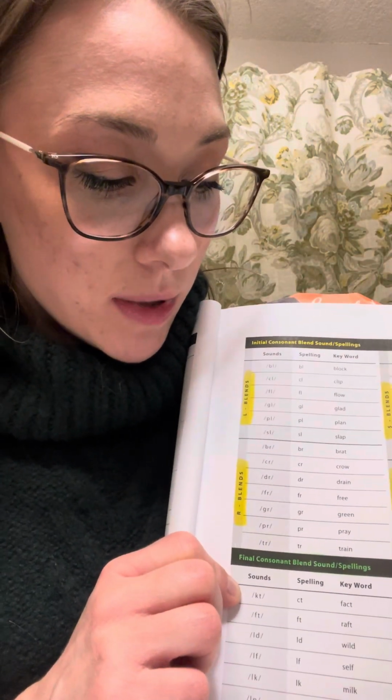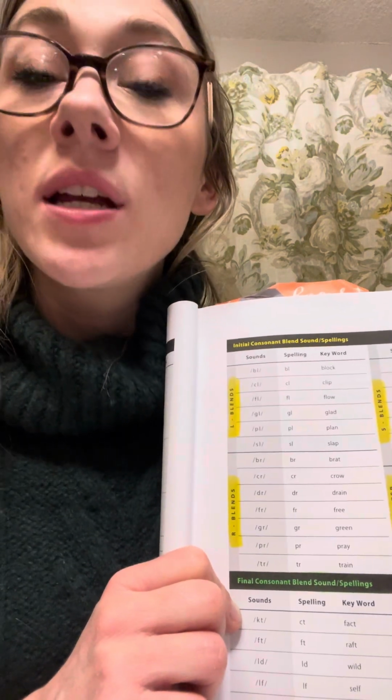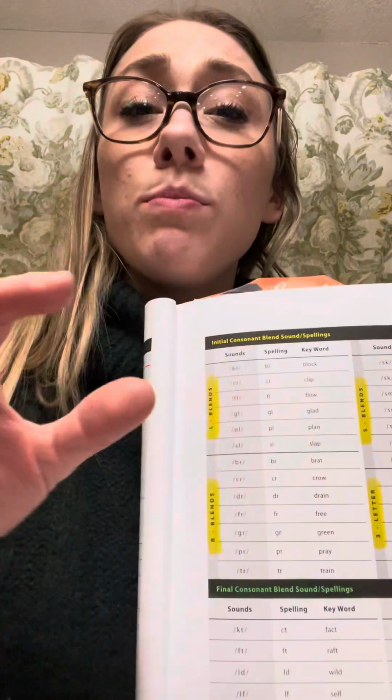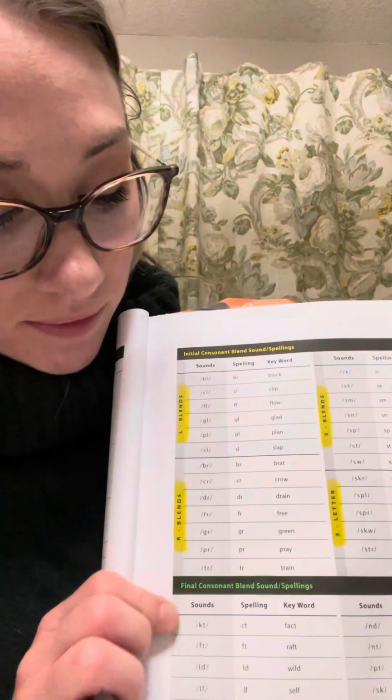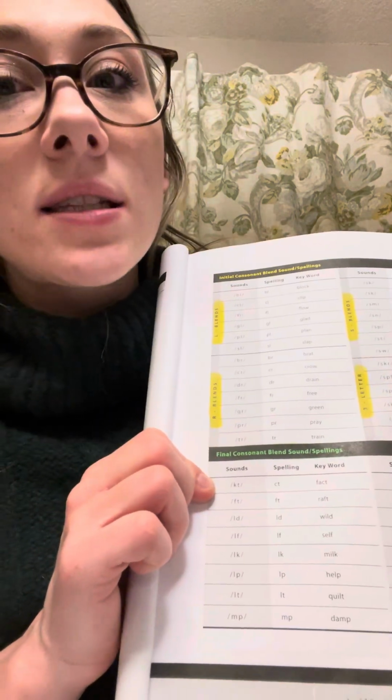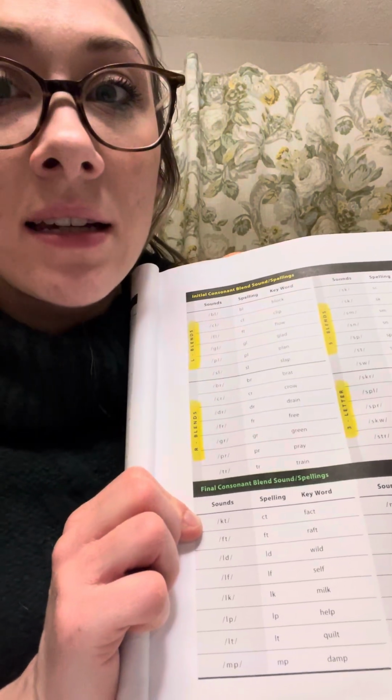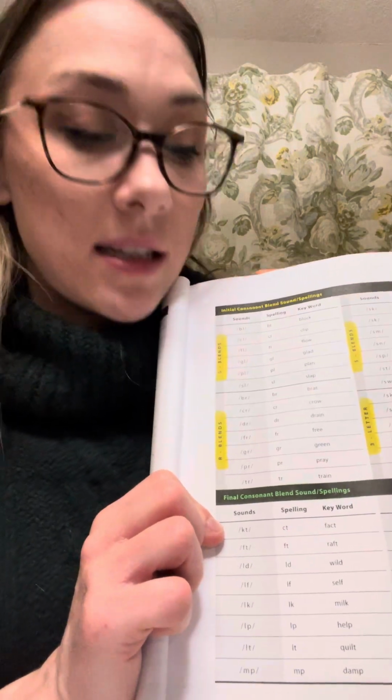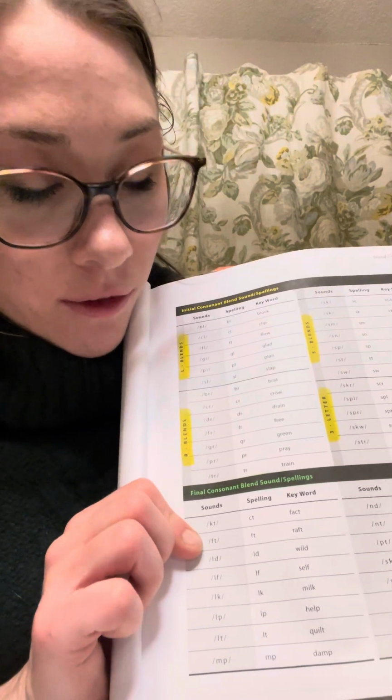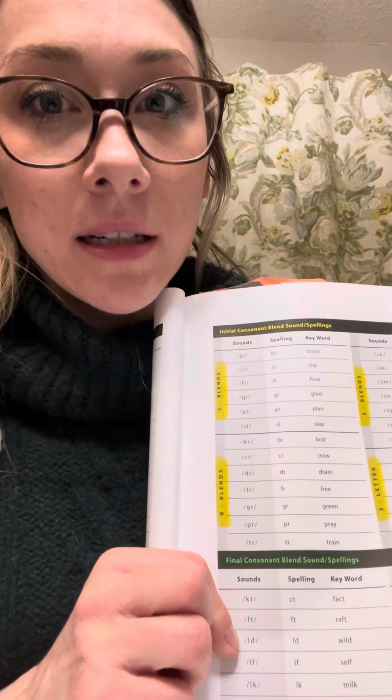So these are sounds that we'll hear at the end of a word, and they are still two consonants, but they come together to make one sound. So we have kt, like fact, represented by the letters CT. Ft, represented by FT, like in the word raft. Ld, represented by the letters LD, like in wild.